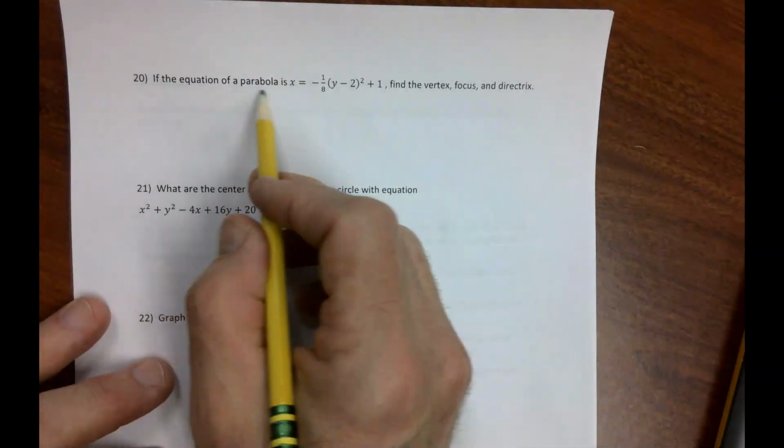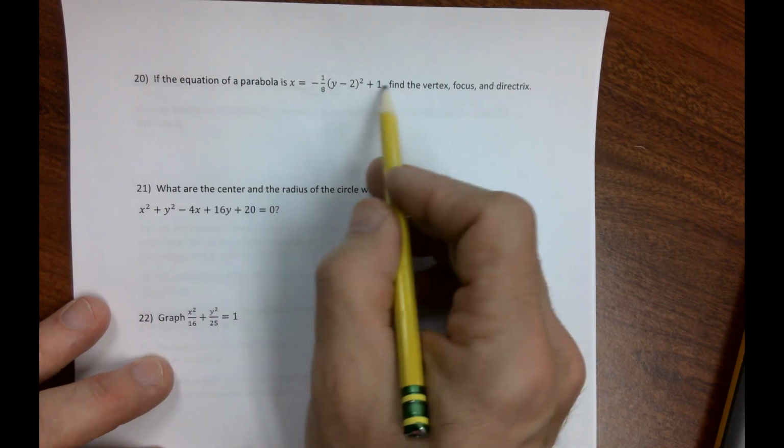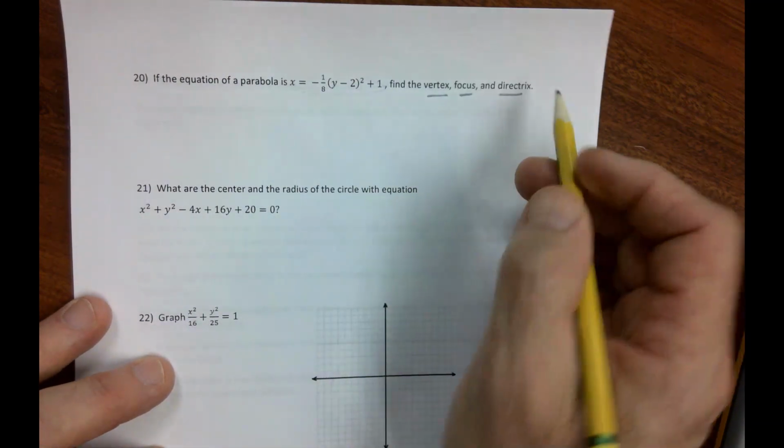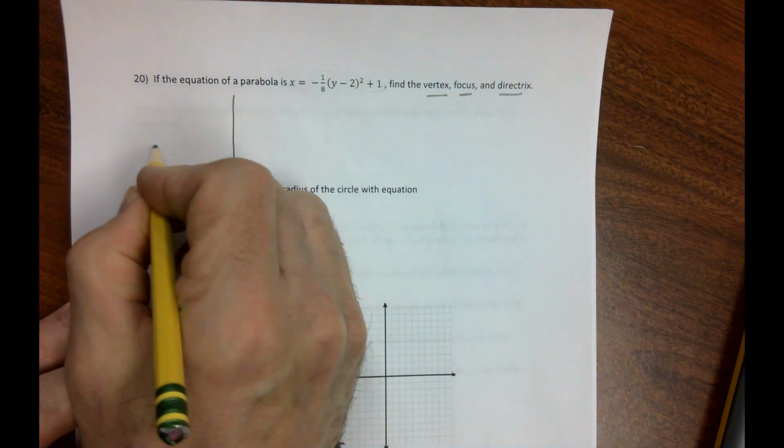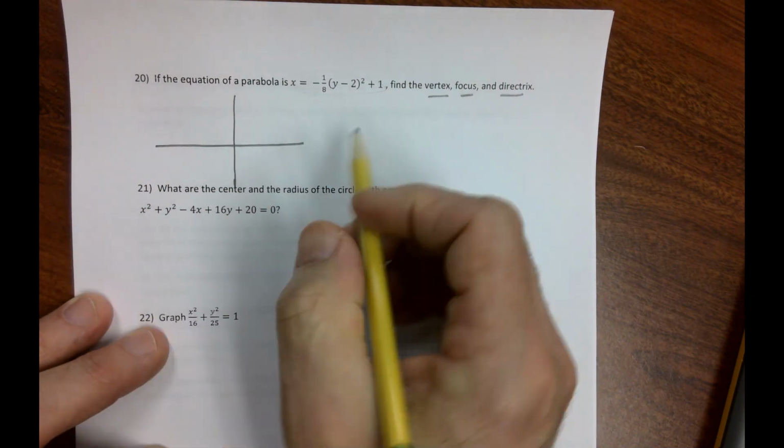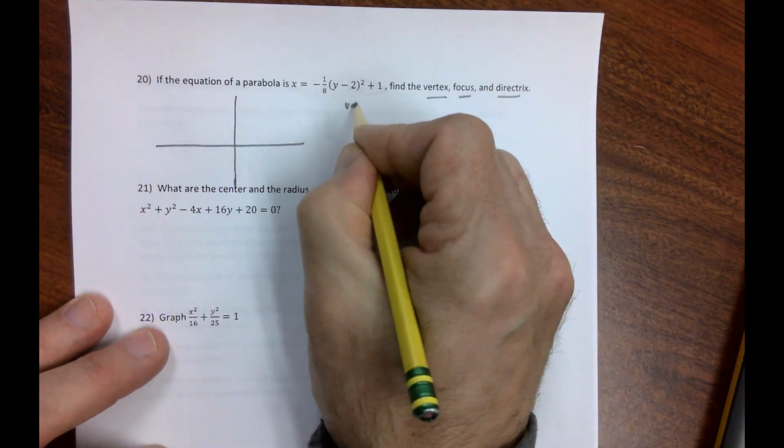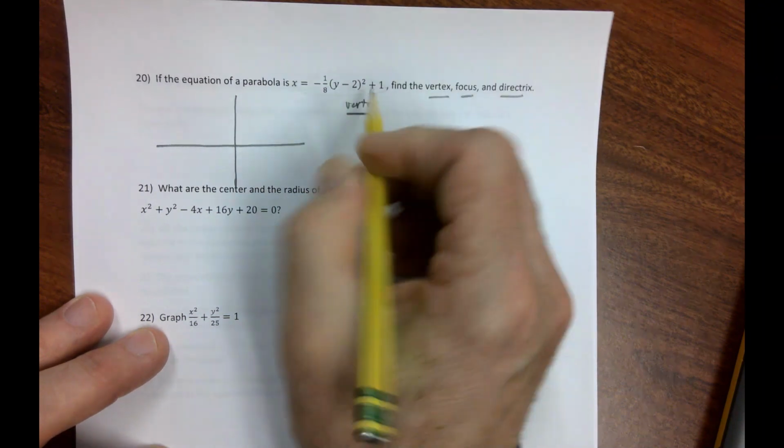If the equation of a parabola is given, find the vertex, focus, and directrix. So now we have the equation. We just got to make sense of it. First thing we're going to do is find the vertex. Where's that darn vertex? Again, like the previous problem.